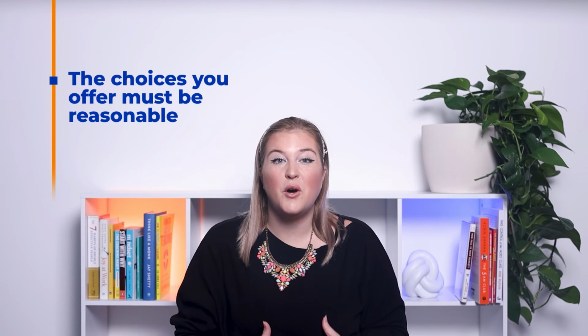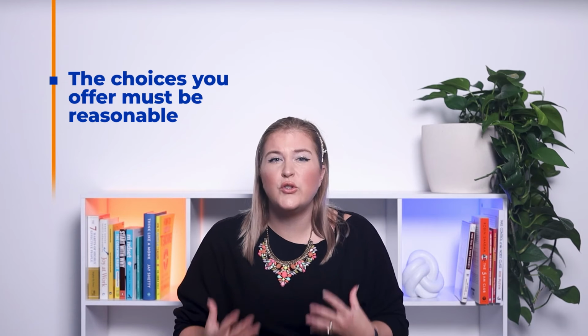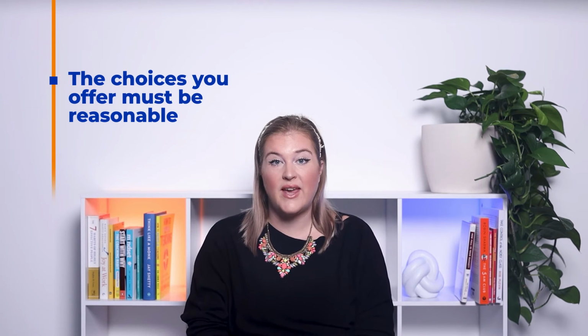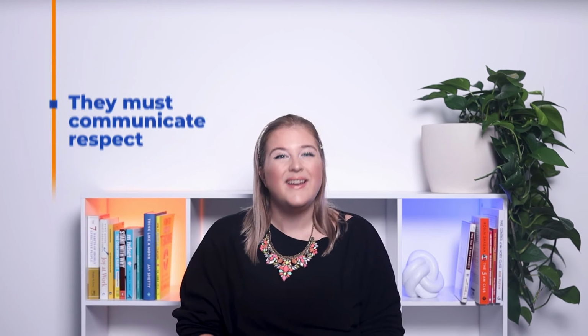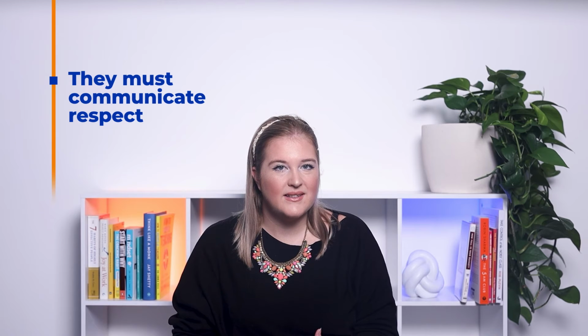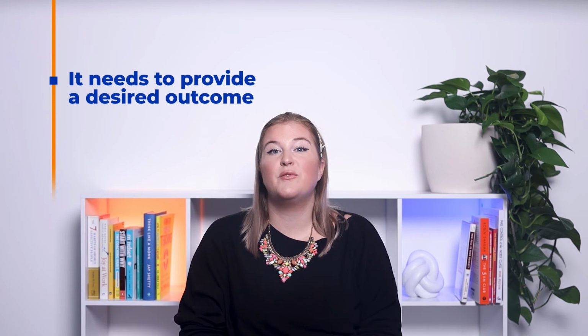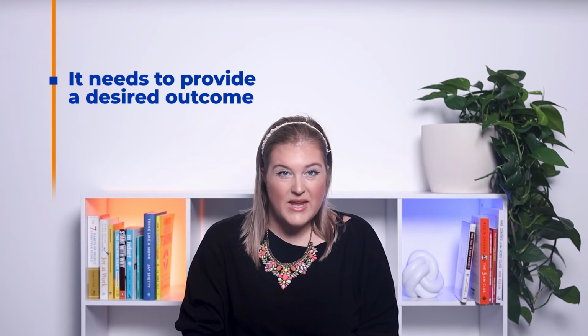Which would you prefer?" When using this type of verbal intervention, you must remember 3 key points. 1, the choices that you offer must be reasonable. The child or young person must be able to achieve the outcome. 2, they must communicate respect. And finally, it needs to provide a desired outcome. The aim here is to redirect the child's attention to the desired outcome, which in this case is the completion of the task.